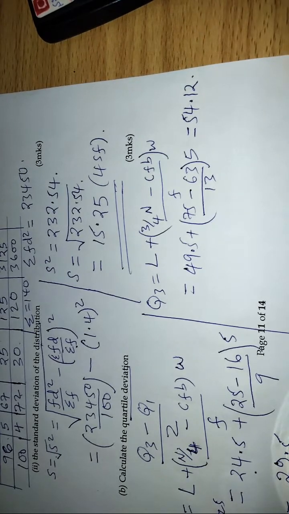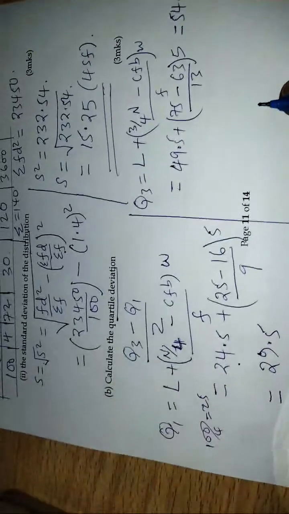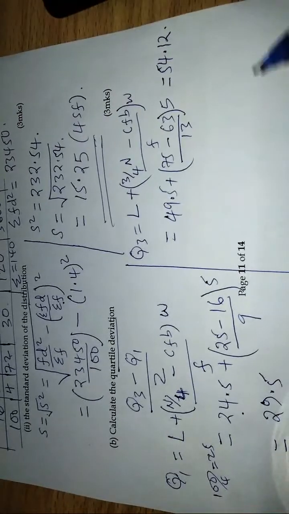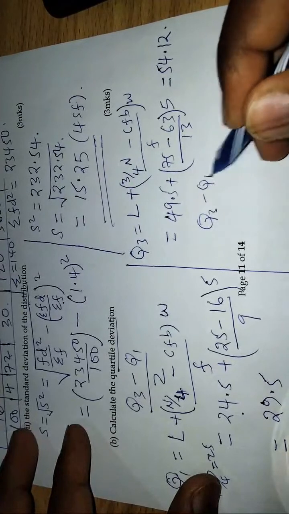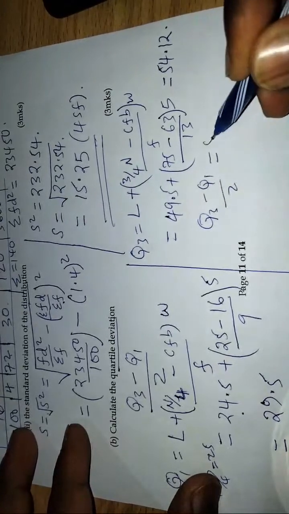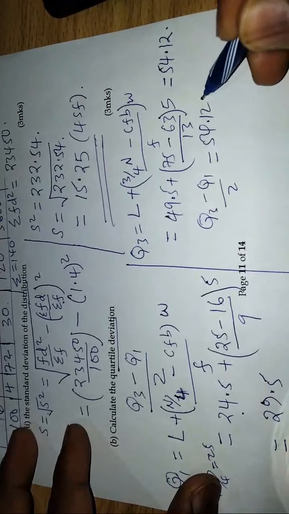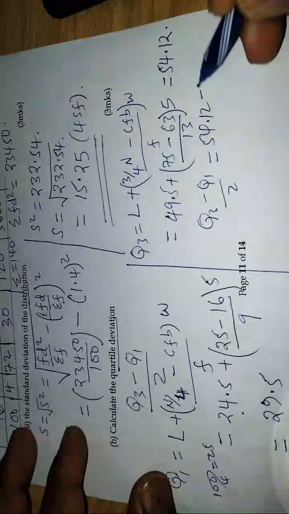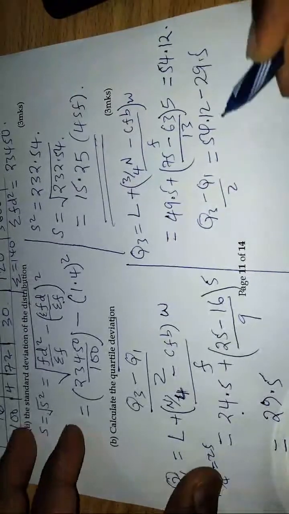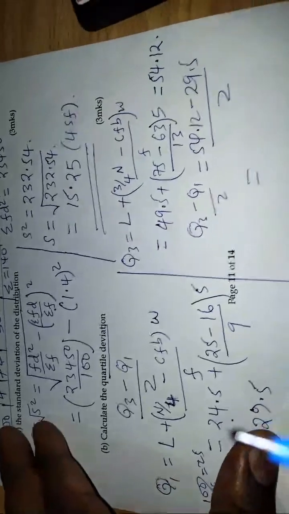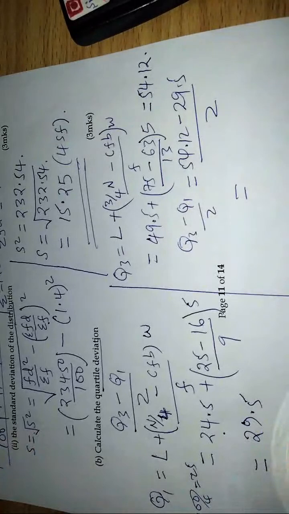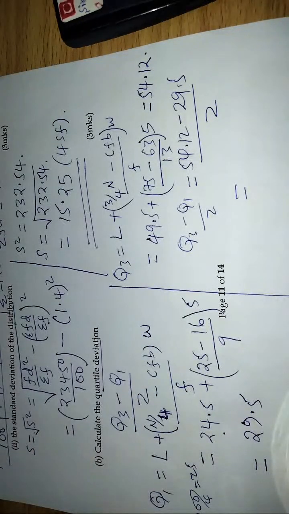54.12. Therefore, now I can get quartile deviation, whereby I will need Q3 minus Q1 and I divide by 2. So 54.12 minus 29.5, then I divide by 2. Just to mention, Q3 minus Q1 gives us what we call interquartile range.